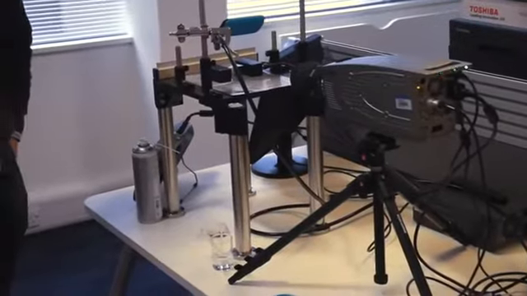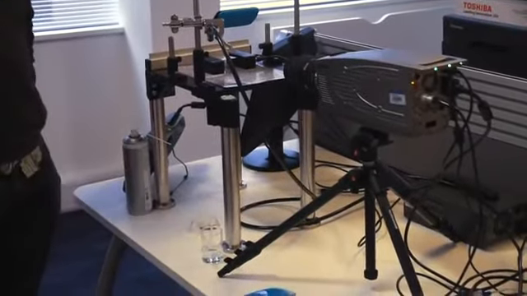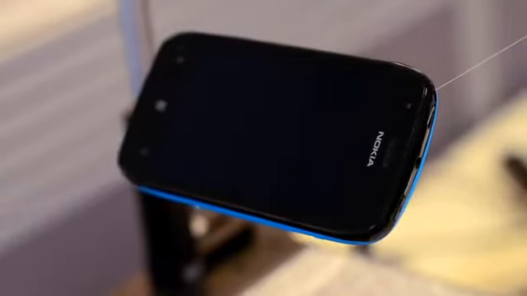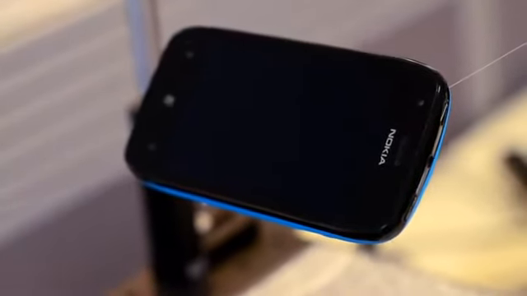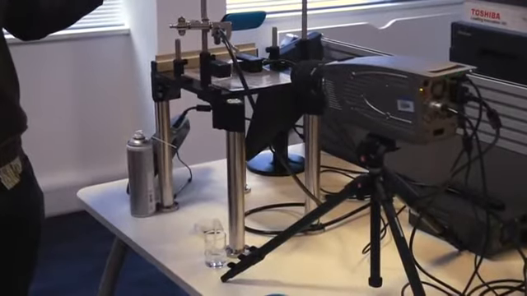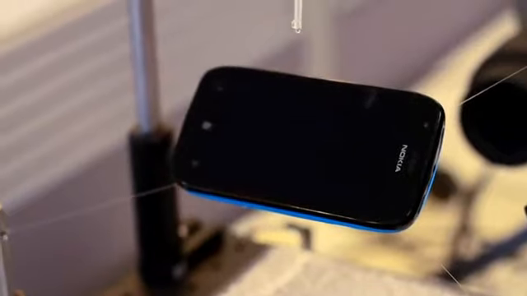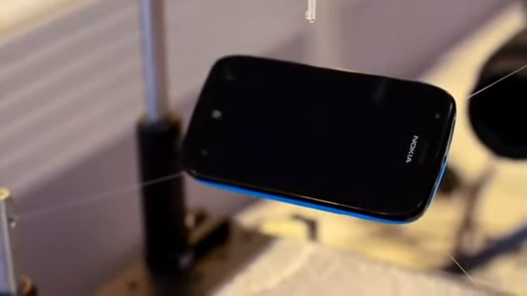What we have here is a demo that's going to show you some of these nanotechnologies. We've got a phone, the Lumia 710, coated with one of these super hydrophobic surfaces, so it's got a nanostructured surface on there. We're going to drop some water on the phone, and it's going to bounce off.